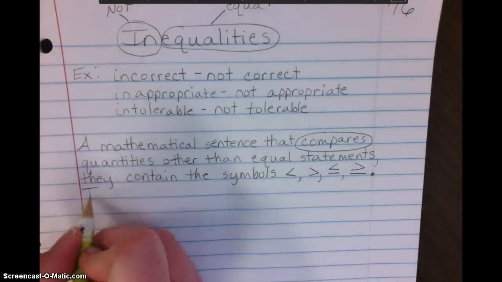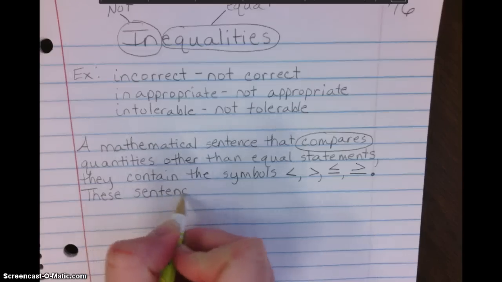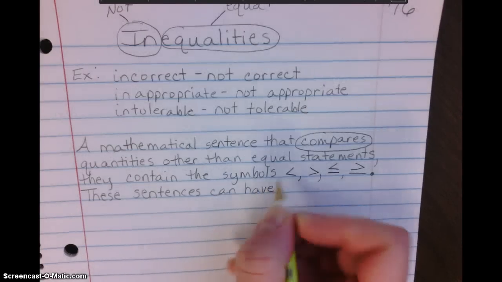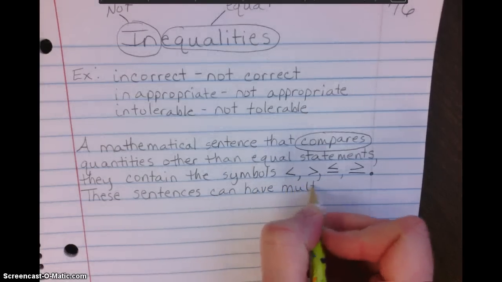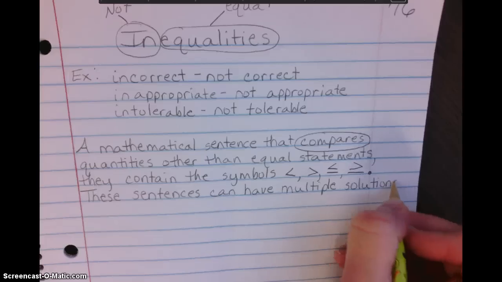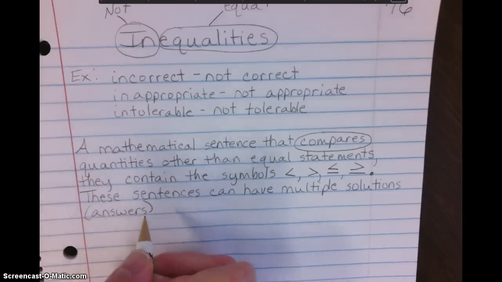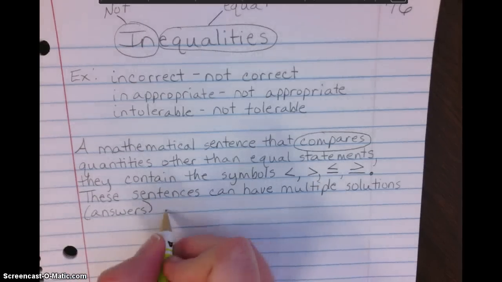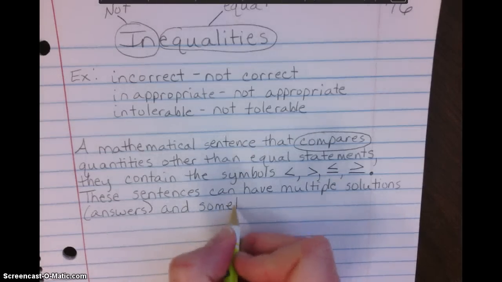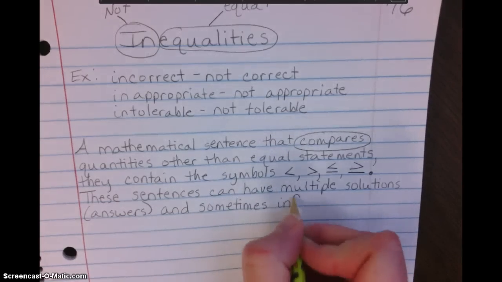These sentences can have multiple solutions, which means answers, and sometimes infinite solutions.